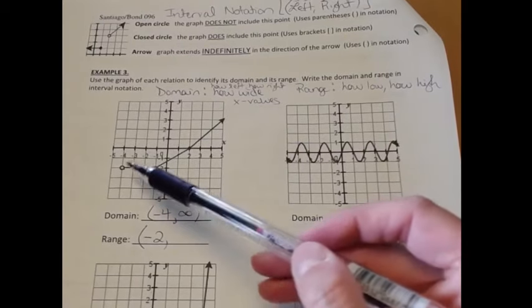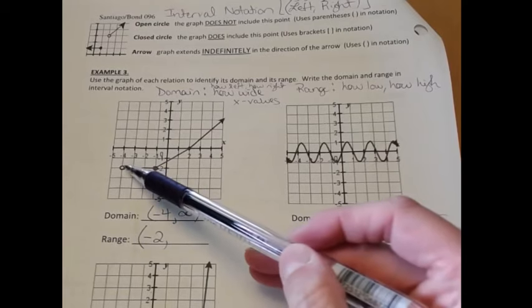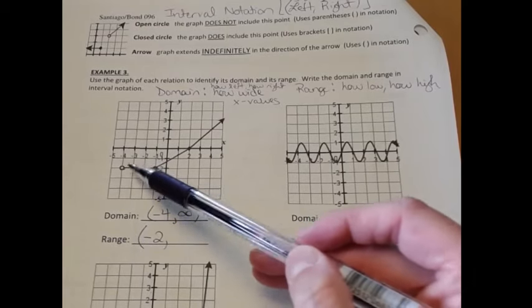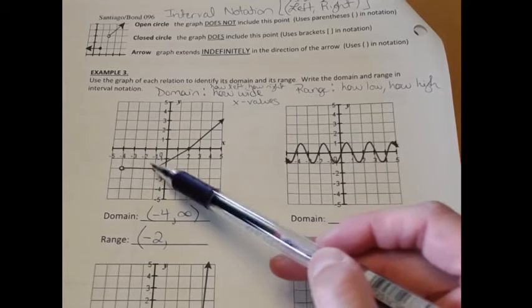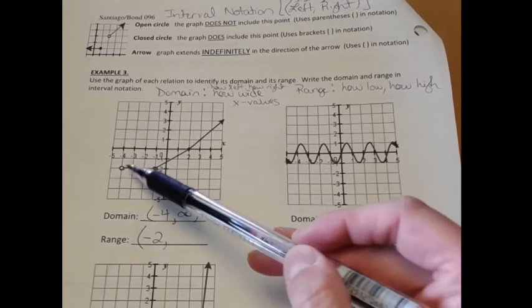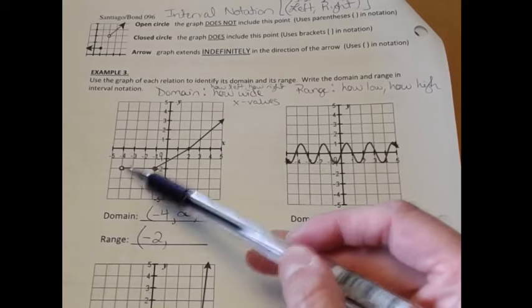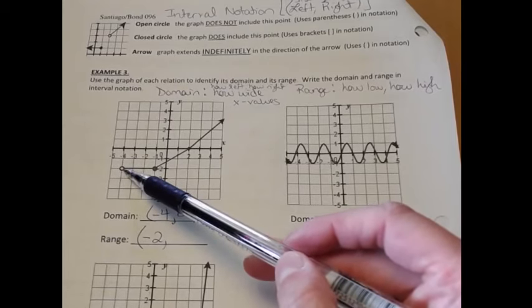I also want you to notice that even though you don't see closed circles here, all of these ordered pairs, all of these points on this line are closed. Every last one of these points is closed. Otherwise, you'd see a bunch of open circles. So we notice that the smallest value in our range is going to be an open circle on -2.